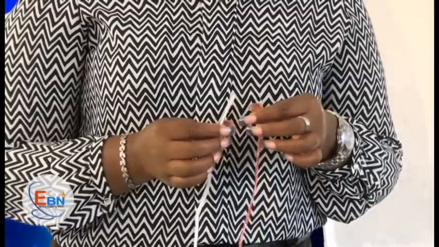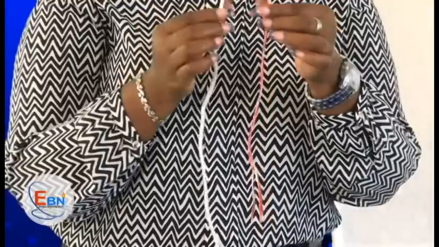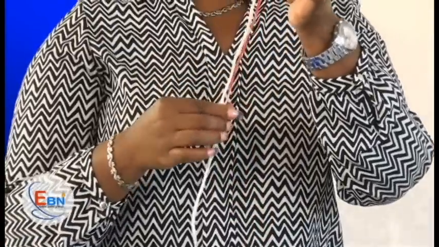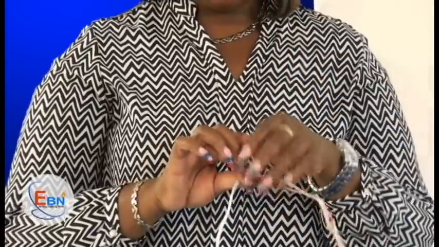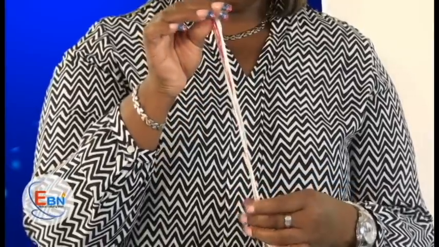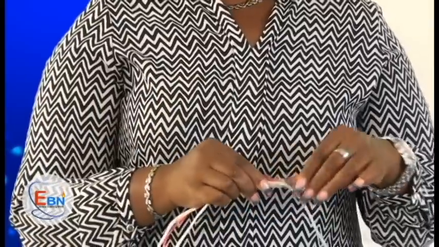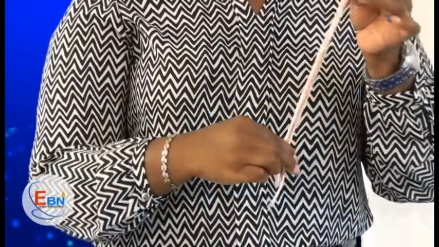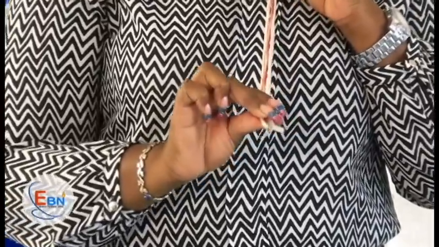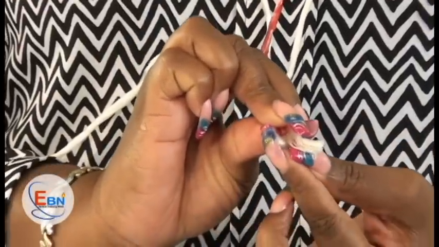Let's compare the length of the diameter with the length of the circumference. One, two, three, and a fraction.